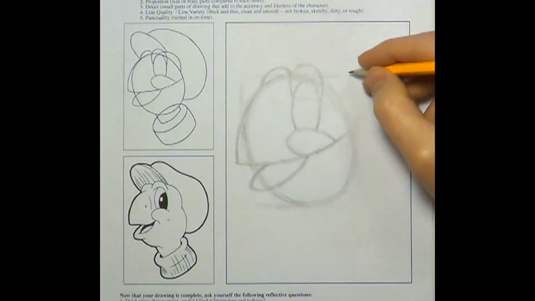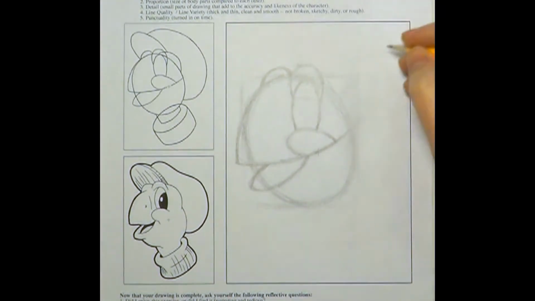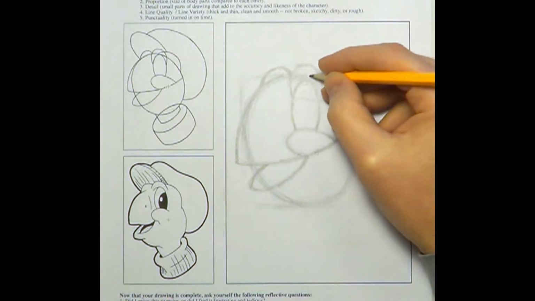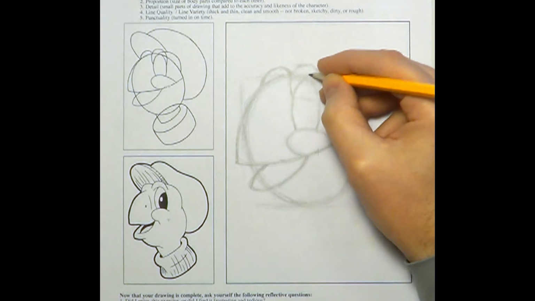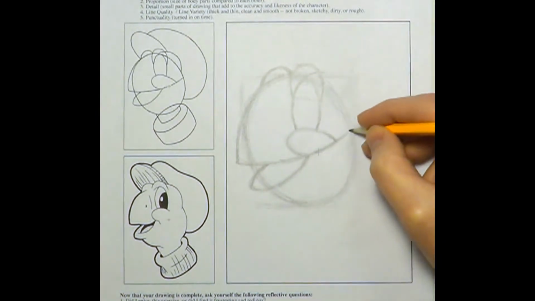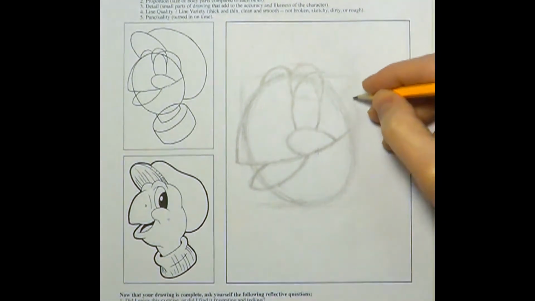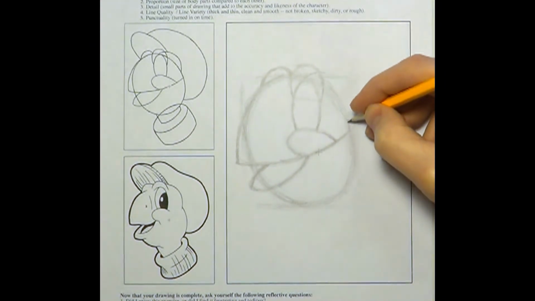Okay, continuing. Now I also see over here we've got this bump that's kind of on the back of his head. I'm going to see where that's going to be. It's going to start right at the top of the eye. It's going to come through this eyebrow, about there. Then I'm going to stop, and I want to figure out where it touches on the back of his head. So I check my oval, check my curving line. I'm going to come up, and I'm going to put a mark.